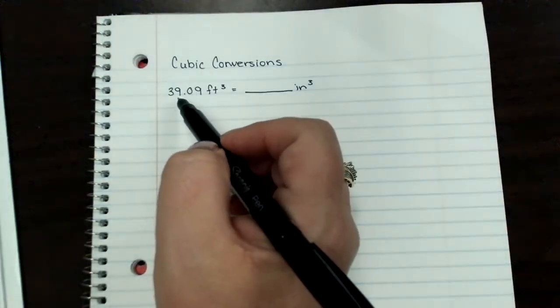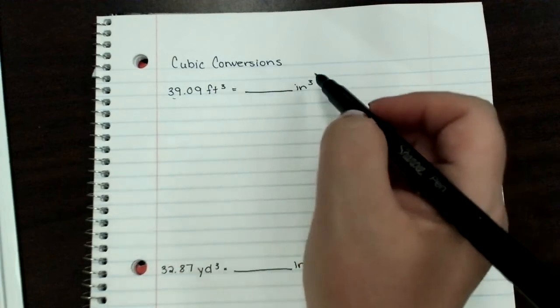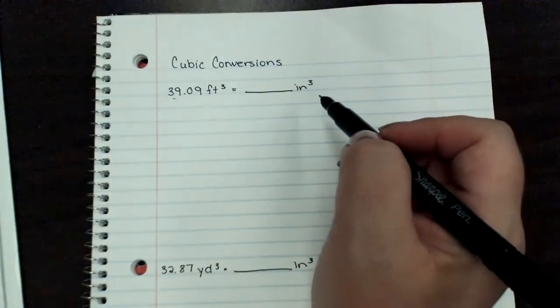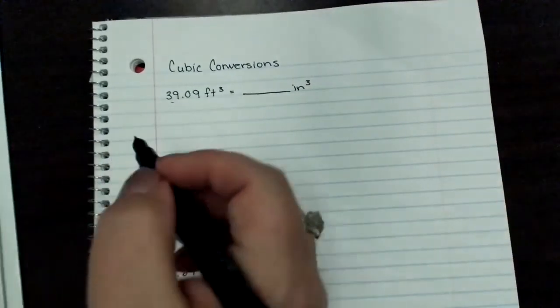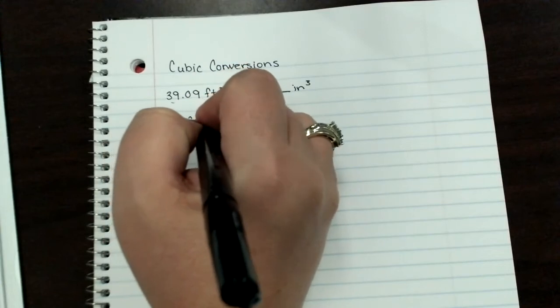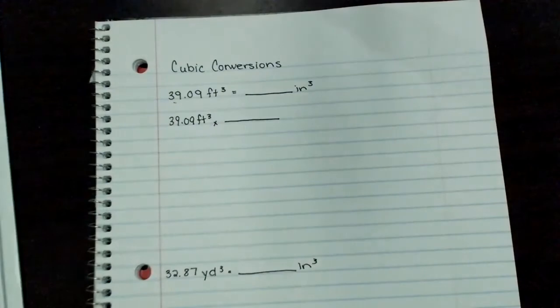On this one, we have 39.09 cubic feet, and they want to know how many cubic inches that would be. So I'm going to start with my given, which is 39.09 cubic feet. And I know I've got to use a conversion factor.